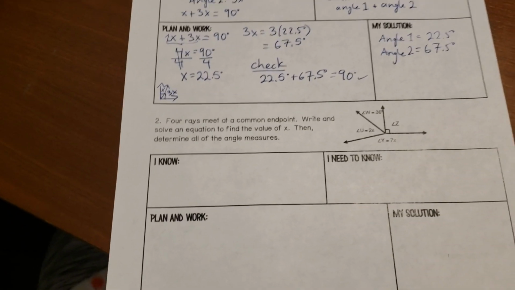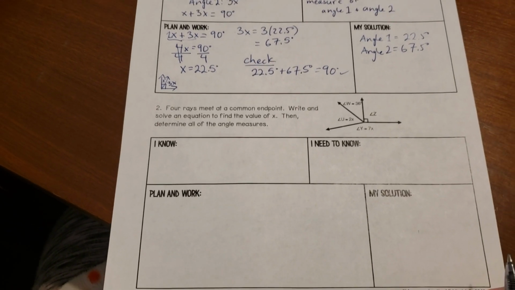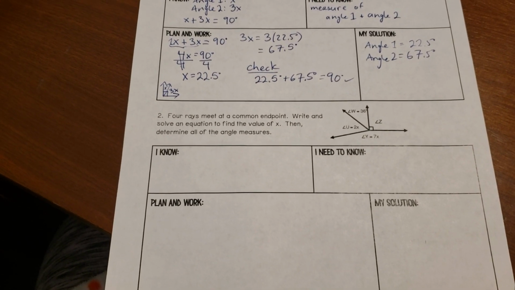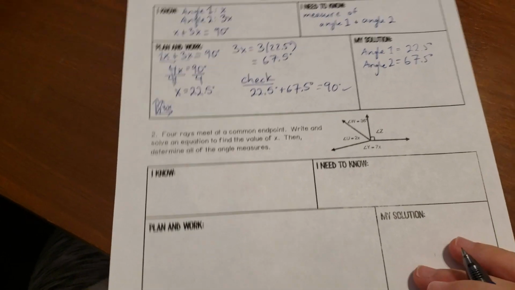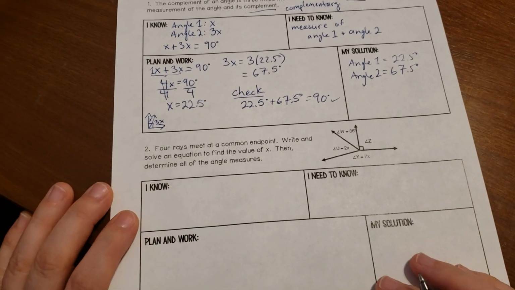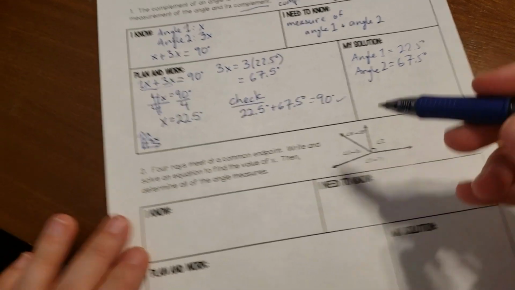Let's look at number 2. 4 rays meet at a common endpoint. Write and solve an equation to find the value of x, and then determine all the angle measures. So I've got 4 angles. What I know about them is angle W is 36 degrees.